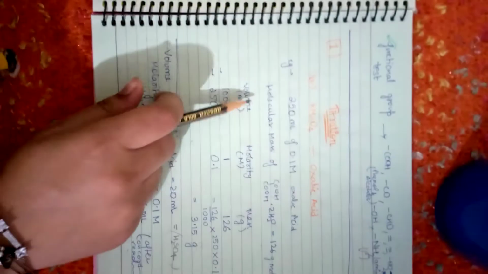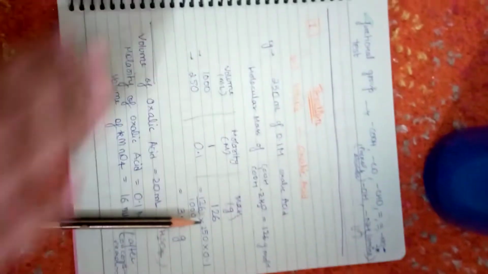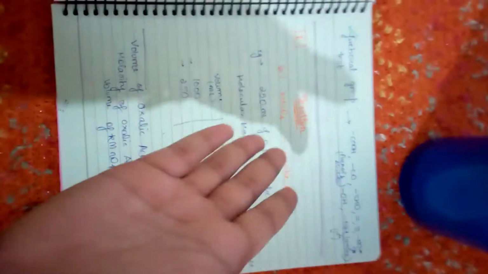Then we come here to the molar volume. I have made a table like this because it would be easier for you to know how the calculation is done, and how you know how many grams of oxalic acid you have to take to prepare an oxalic acid solution and to titrate it against KMnO4.